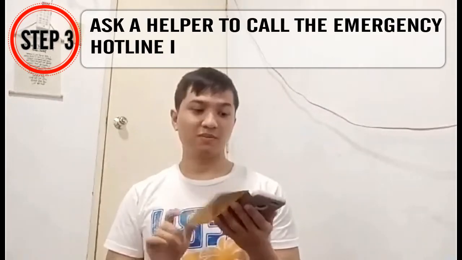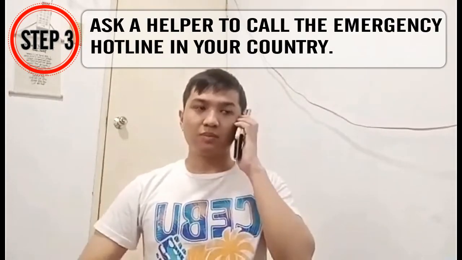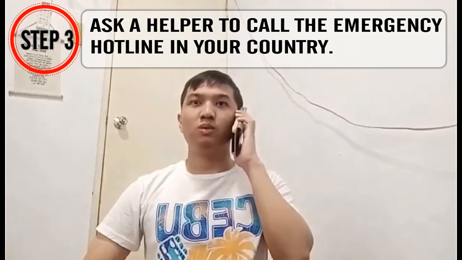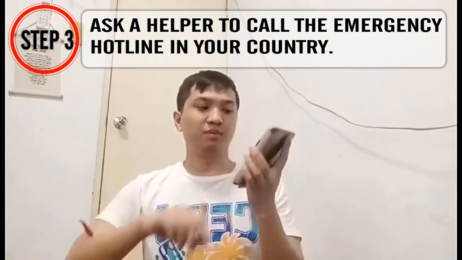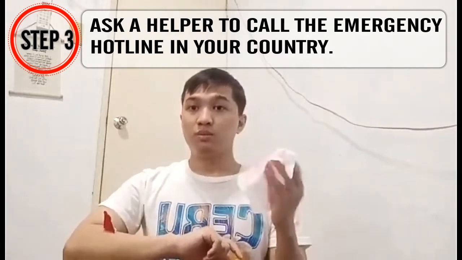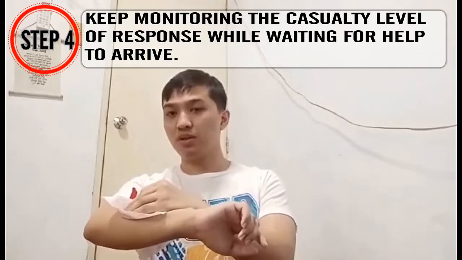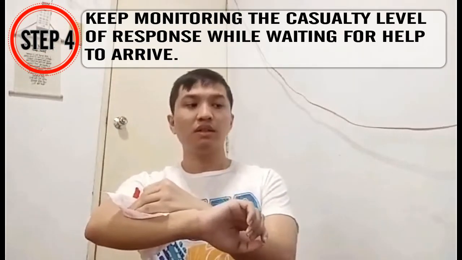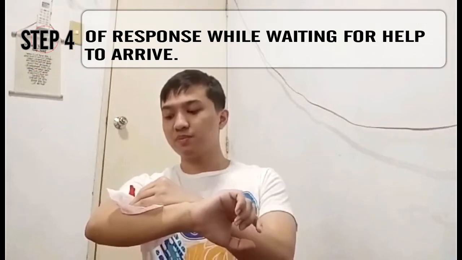Step 3. Ask a helper to call the emergency hotline number in your country for help. Or if you're on your own, use a mobile on speakerphone so you can keep treating the casualty and tell the emergency services where the bleeding is coming from and the amount of bleeding. Step 4. Keep monitoring the casualty's level of response while waiting for help to arrive.